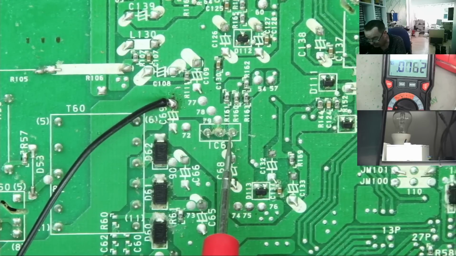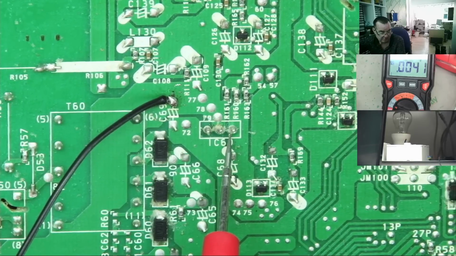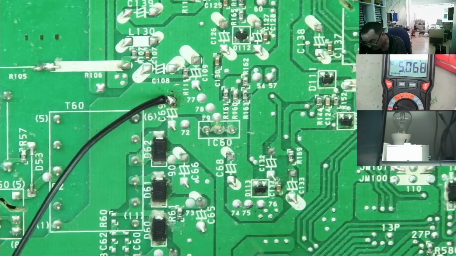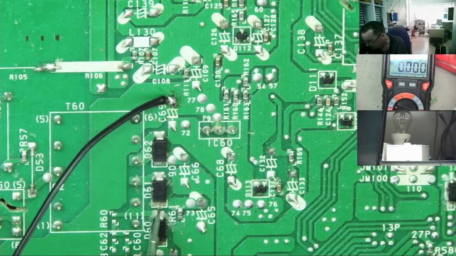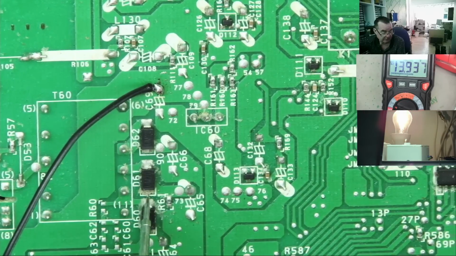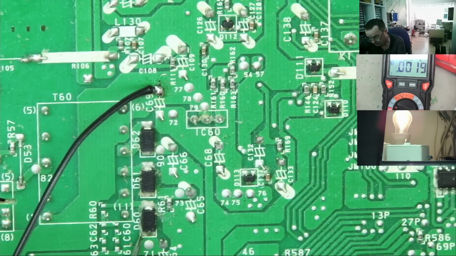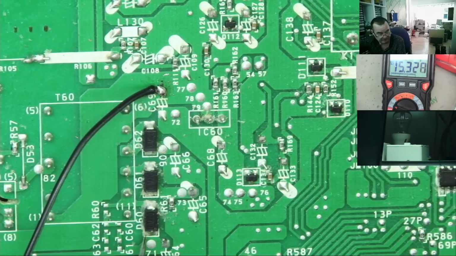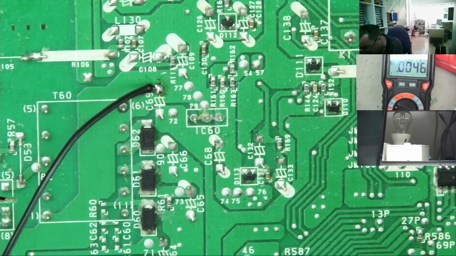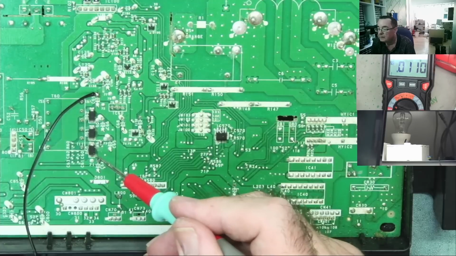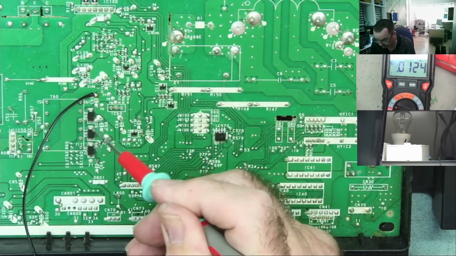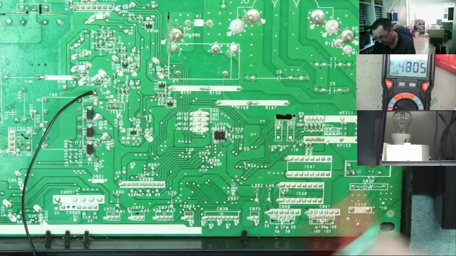So output of here, again, let's go. 5 volts. So 5 volts is present. Again, switch her on. So I have 14 volts on that one. 15 volts on that one. So the supplies are there. I thought that would have been a plus and minus. These are discharging again. Okay.